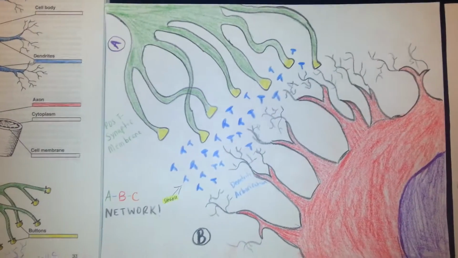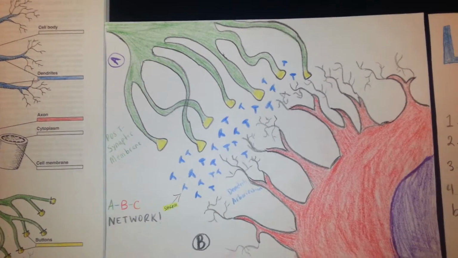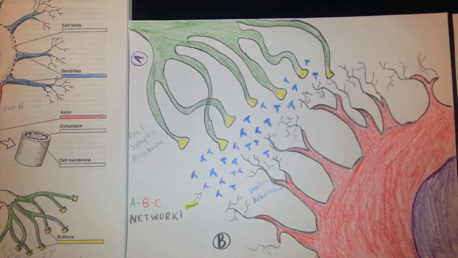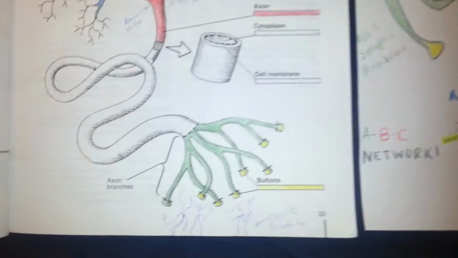The neuron story begins when an event takes place in cell A, where neurotransmitters are released from the axon buttons, the terminal buttons of cell A, which are the green things at the bottom, which I have shown here as well in a closer image so you can see.